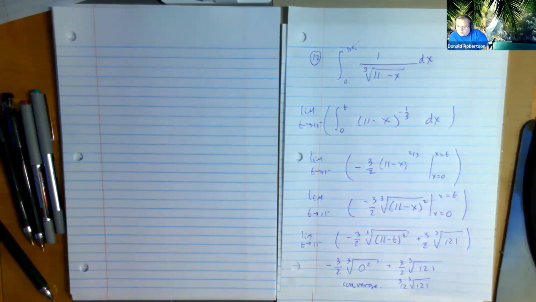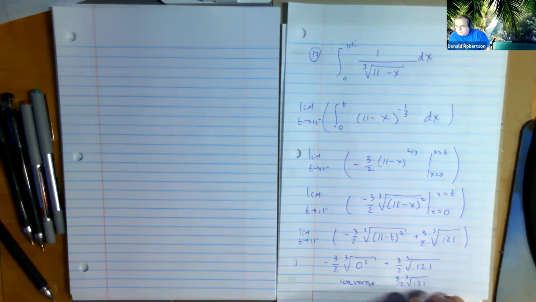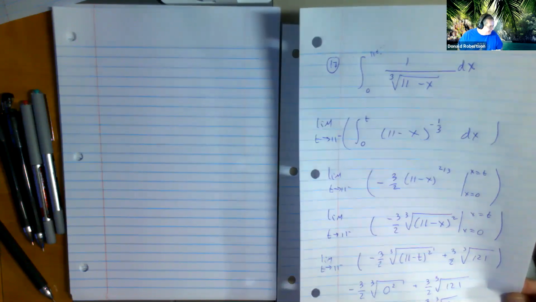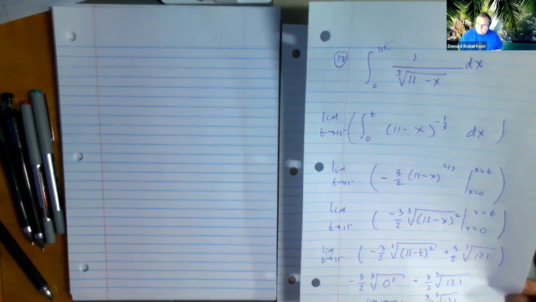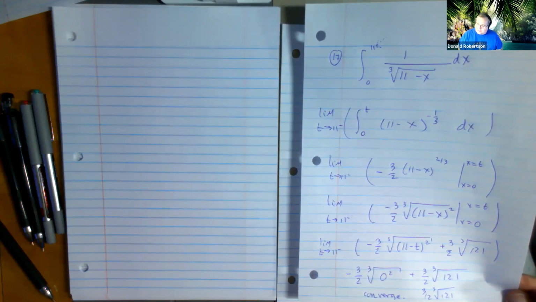So we've seen a type 1 that had an infinite answer, so that diverges, and we've now seen one that has a finite value, and that's a converging situation. Are we good? Happy? Okay.